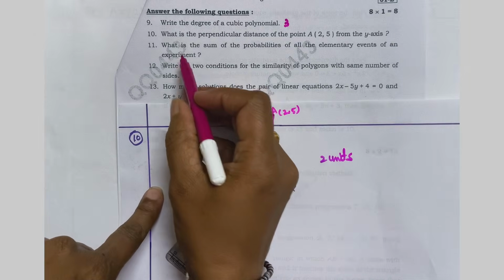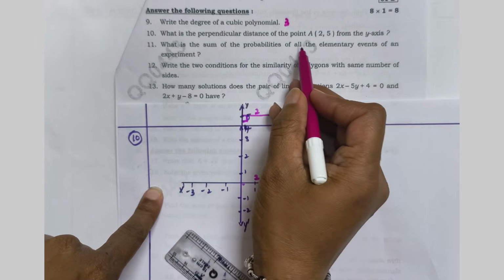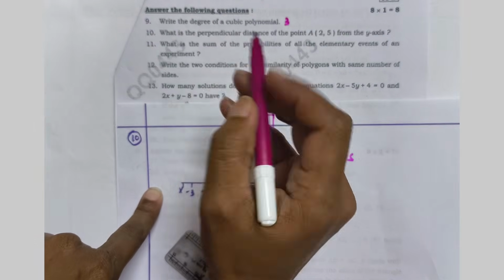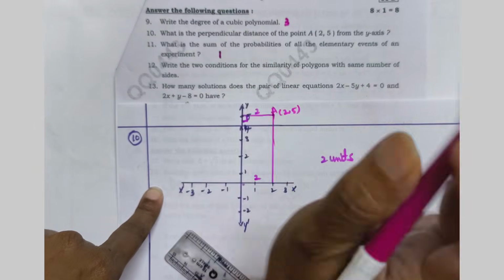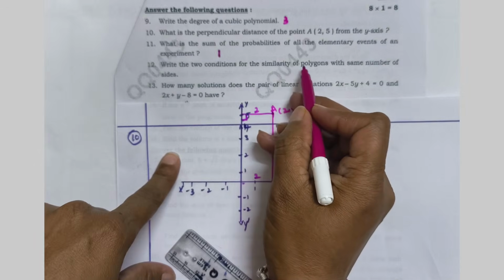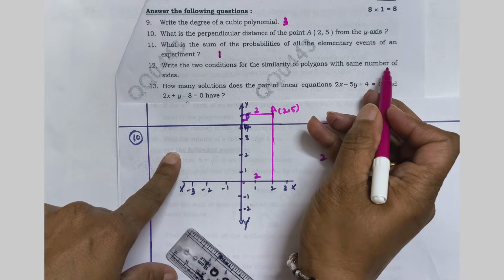Now next, what is the sum of the probabilities of all the elementary events of an experiment? Probability means the answer is one.